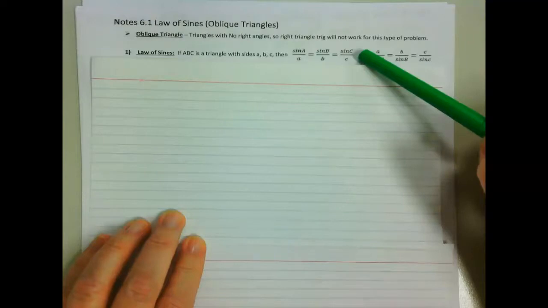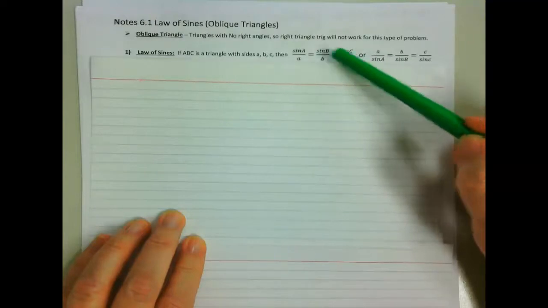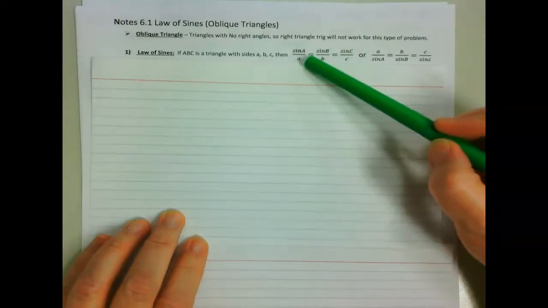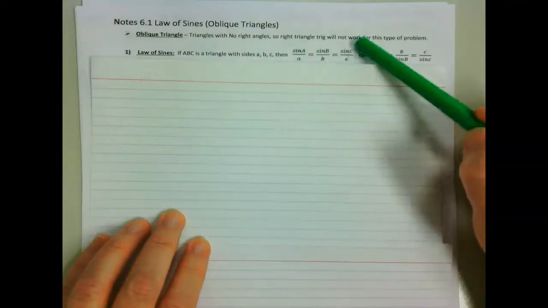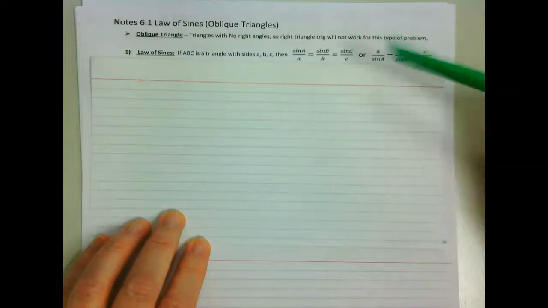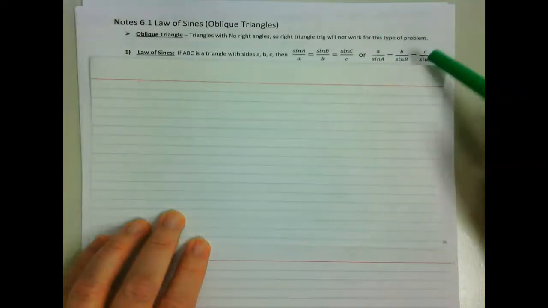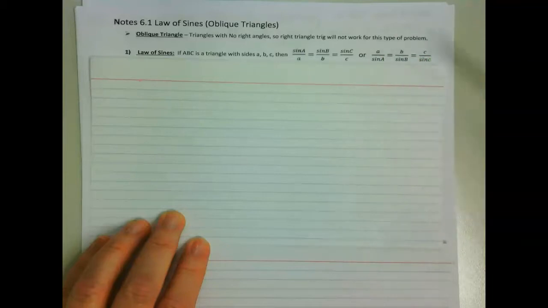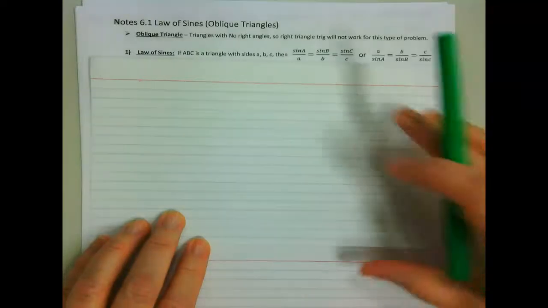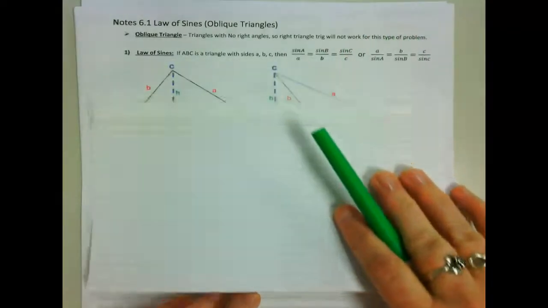Or because of the property that lets us look at multiple things, we can say sine A over a equals sine C over c. Solve that proportion, and that could be true. The reciprocals, the inverses, are true as well. So you could have the sides on top and the angles on bottom. The only reason we might use one over the other is sometimes it's a little easier to isolate what you need when it's in one form over the other. But you can get there with either one.